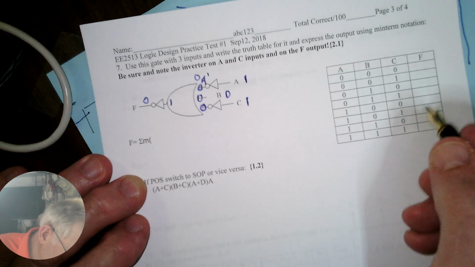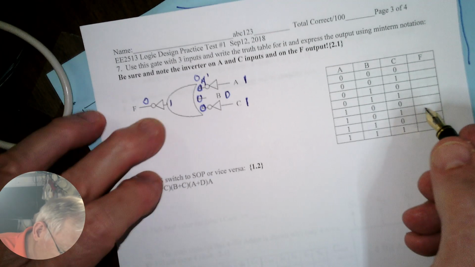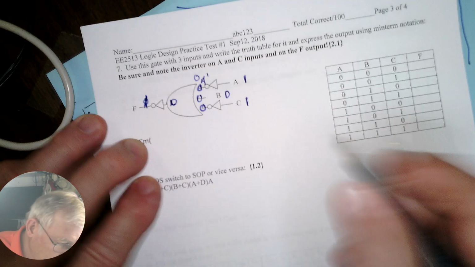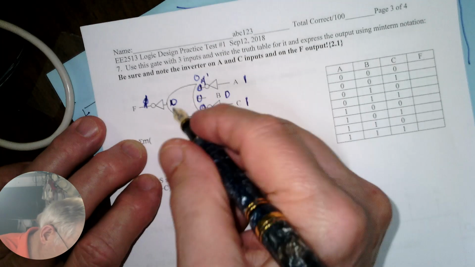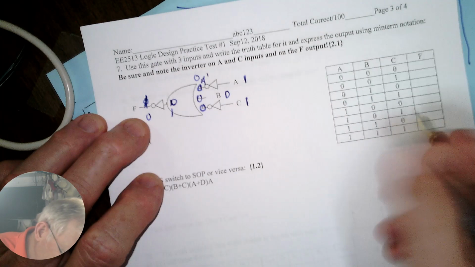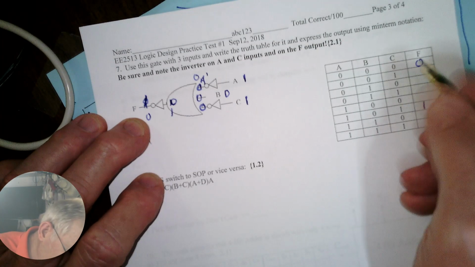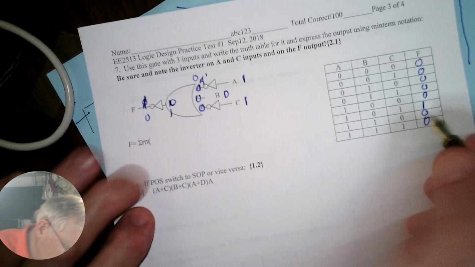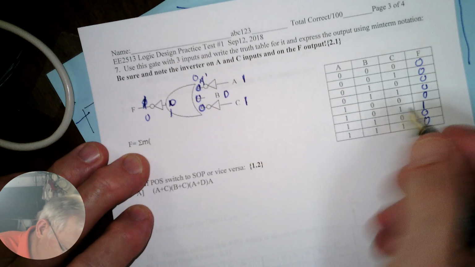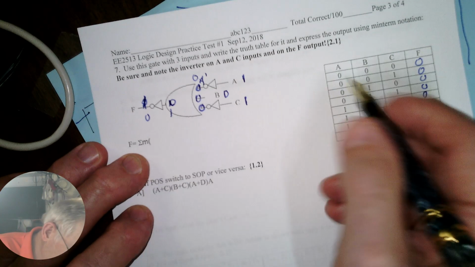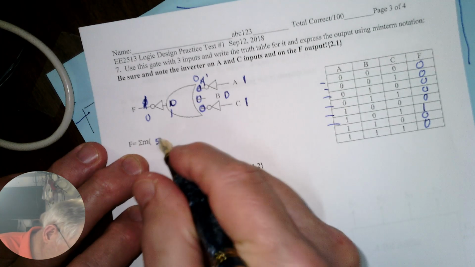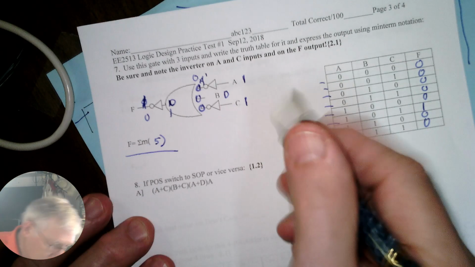So right here, in this one, I'll get a 0 before the bubble, and I'll get a 1 after. But everything else, I'm going to have at least 1 here, so I'll get a 1 before and a 0 out. So for this row, I'm going to get a 1, but for all the other rows, I'm going to get a 0. And if I do the minterm solution, I just need this. Which row is this? That's row 5. 0, 1, 2, 3, 4, 5. So that's minterm 5. And that's all there is to it.